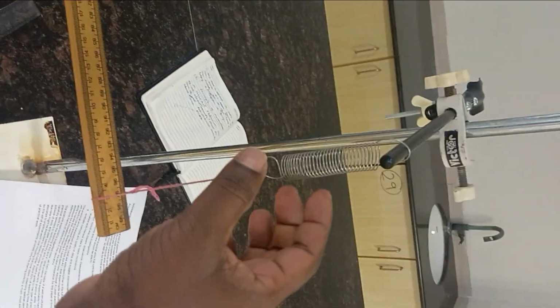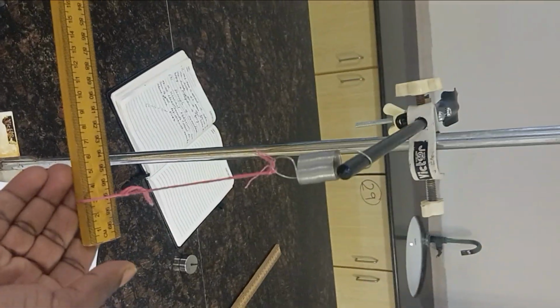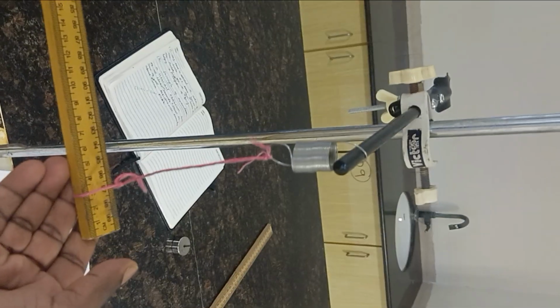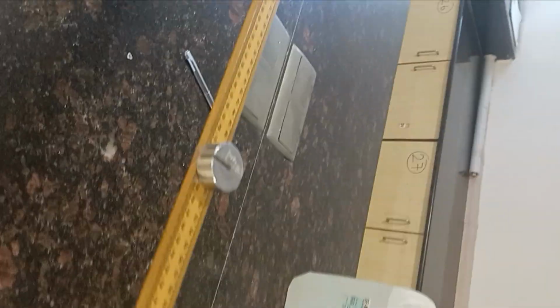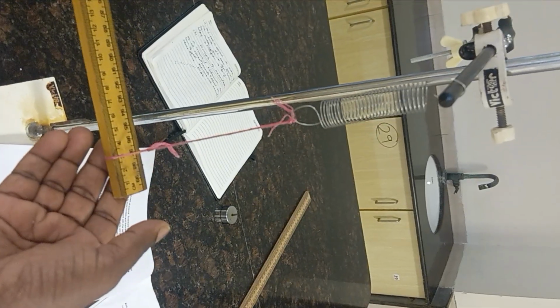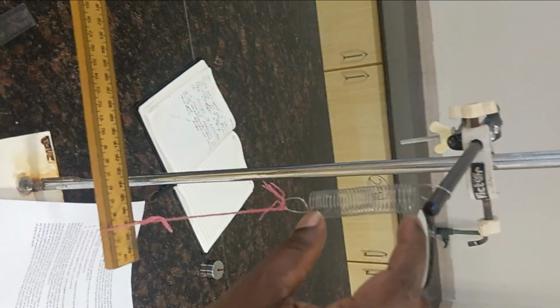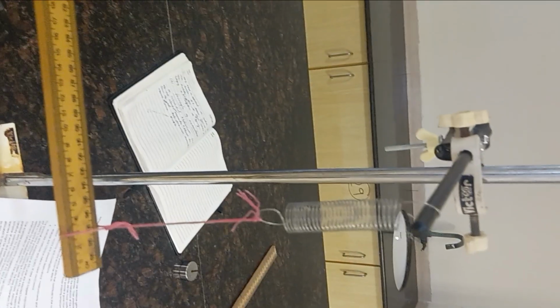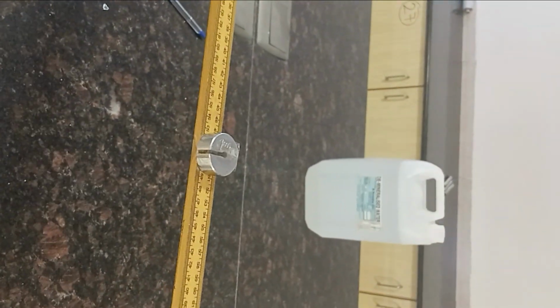So it will elongate. There is the original position, the unstretched length. When we apply a heavier mass and I remove my hand, the spring expands. So the heavier mass gives elongation. You want to find the elongation, that is why we add this 100 gram mass.